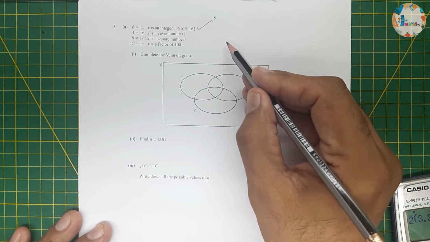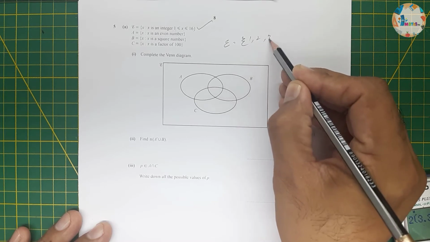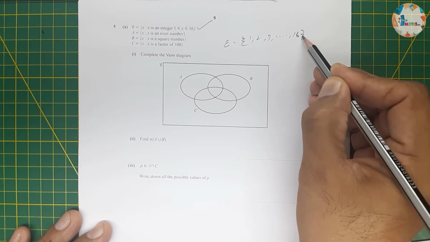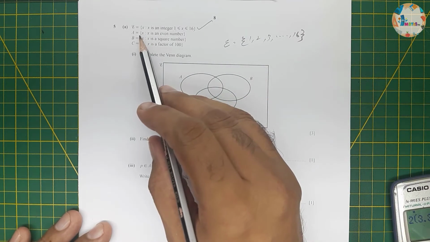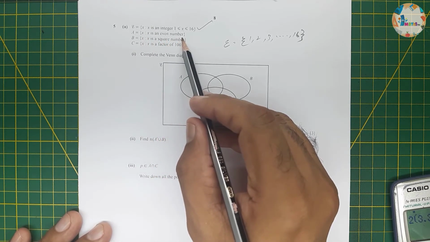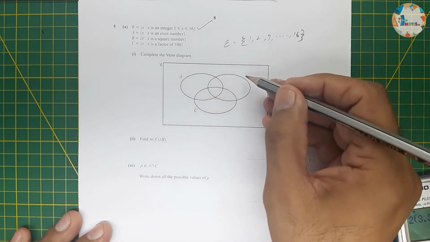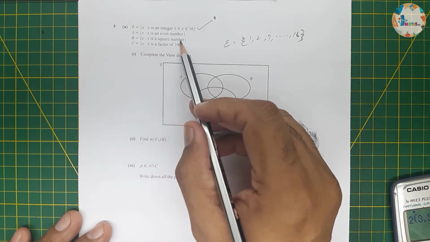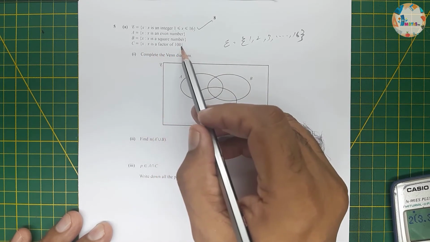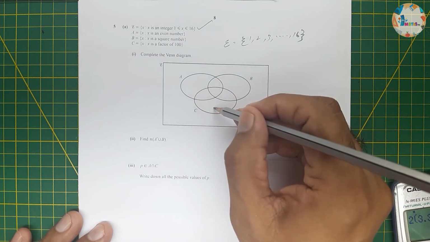So members of this universal set will be 1, 2, 3 up to 16. A is x such that x is an even number, so all even numbers are in A. B contains all square numbers, and C contains x such that x is a factor of 100. So C is the one containing factors of 100.